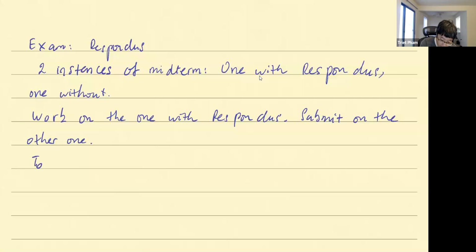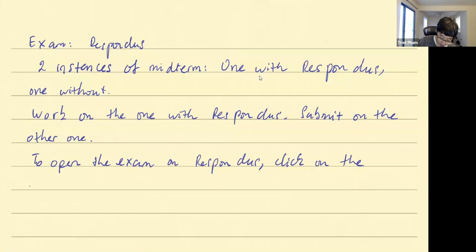So to open the exam file, you must do this under responders, because if you open the file and then open responders, you cannot keep the file open. To open the exam on responders, click on the magnifying glass icon next to the link.